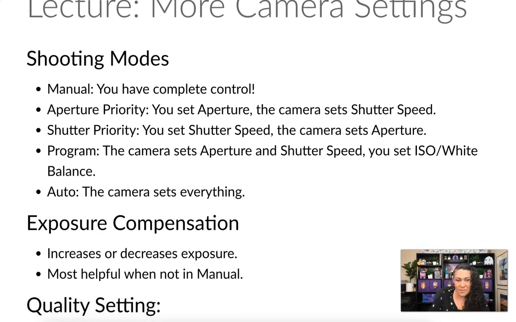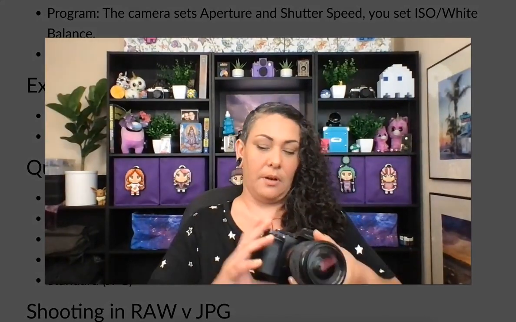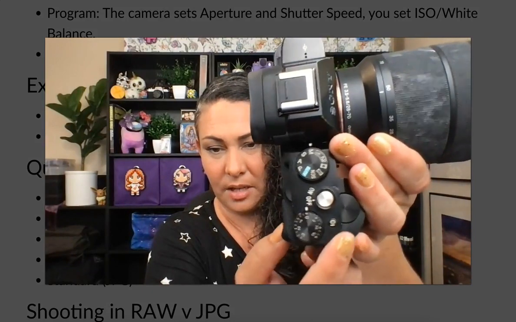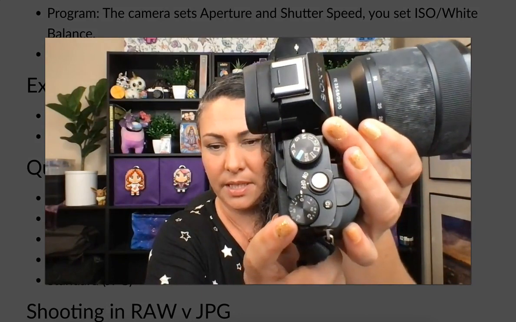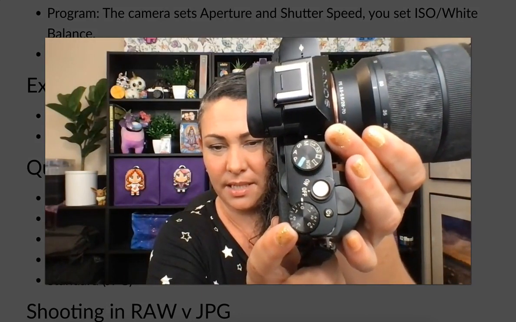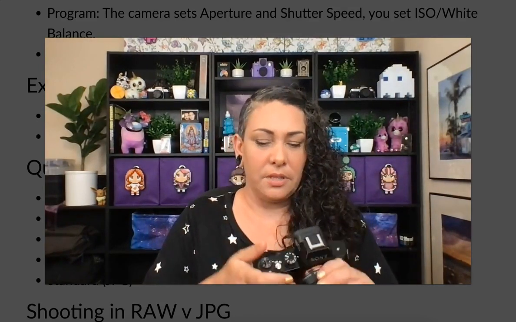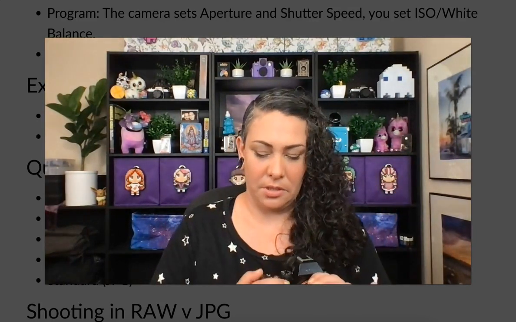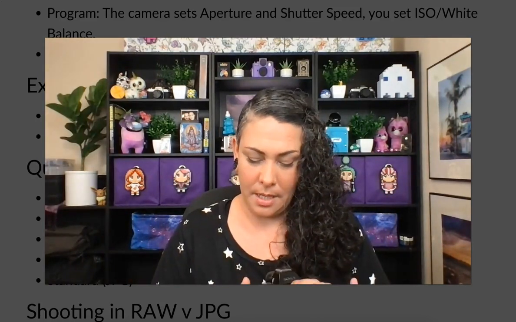Okay. Moving on to exposure compensation. So exposure compensation usually looks like, I have a dial on my camera, and it looks similar to the meter, right? We have a 0, we have a -1, a +1, +2, +3, -2, -3. So this is you telling your camera that my photo is too dark, so I'm going to go to +1 stop.